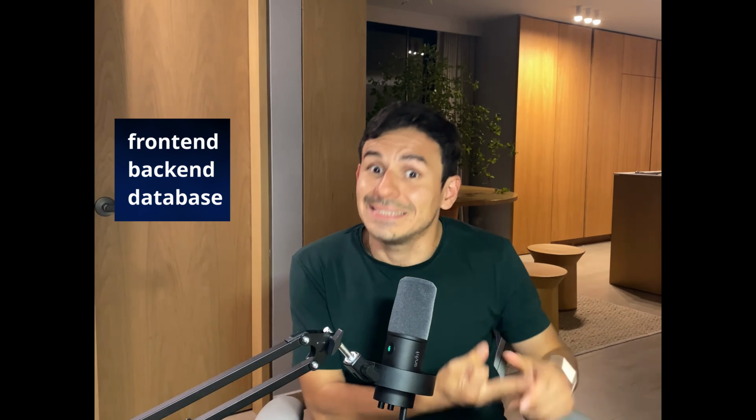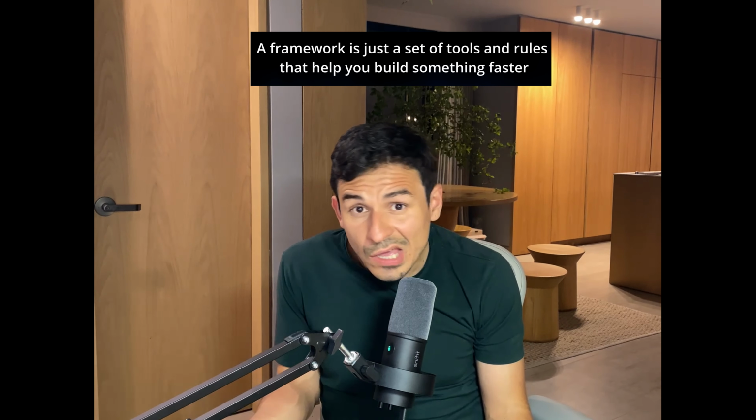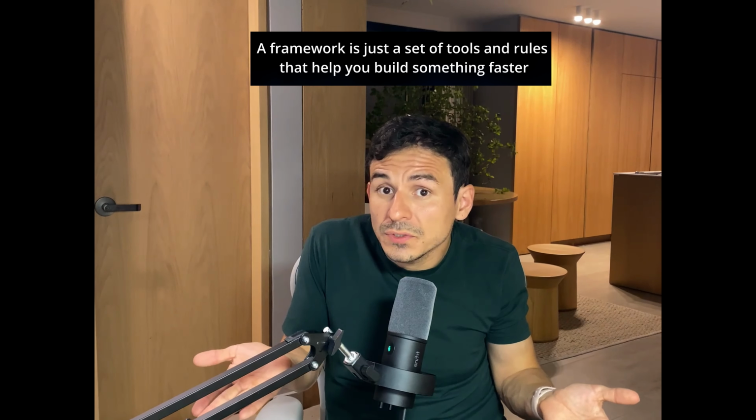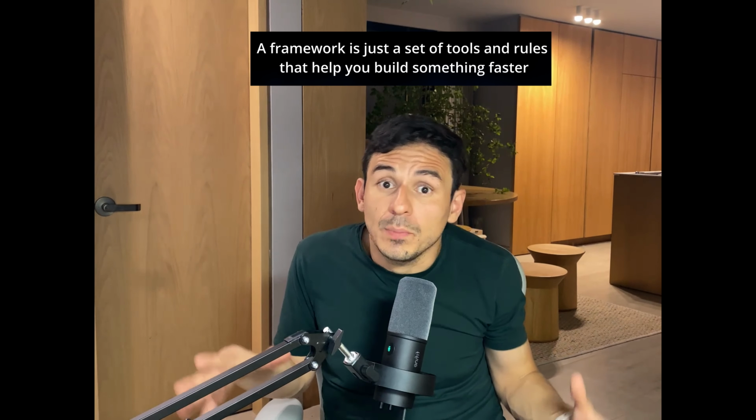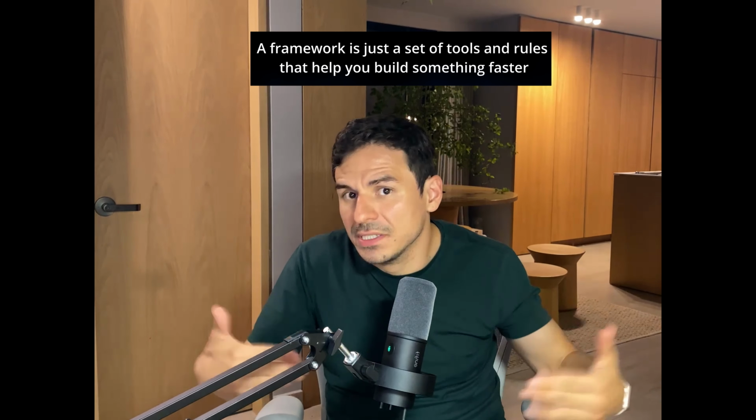And now, what about the framework part, right? I know framework, a very vague term. It's used very often in tech. We have front-end frameworks, back-end frameworks, database frameworks, and no one really ever explains what a framework is. Here's a simple take on it. A framework is just a set of tools and rules that help you build something faster without you having to reinvent the wheel every time.